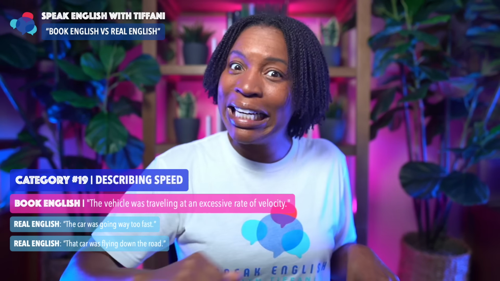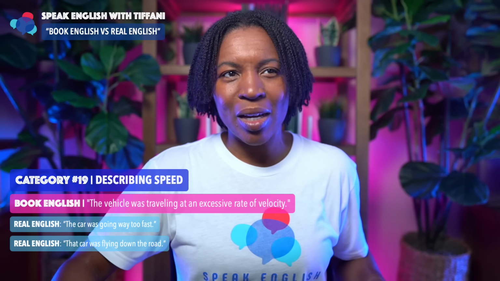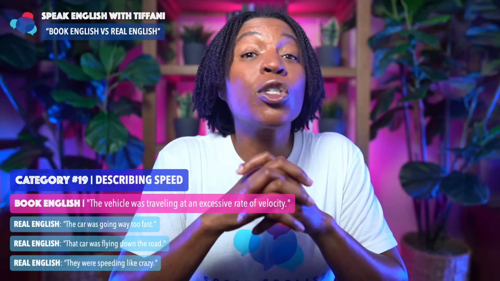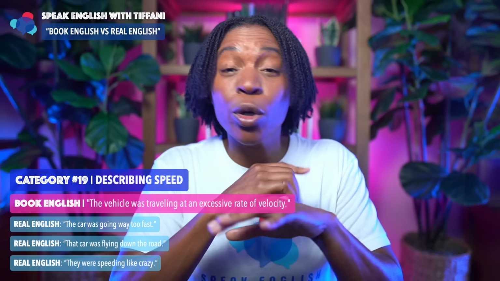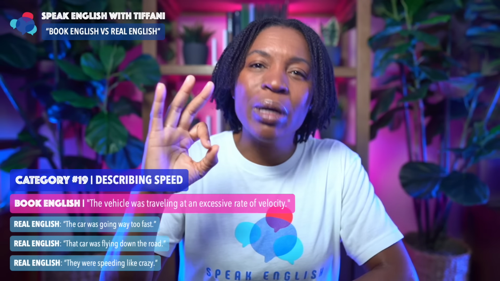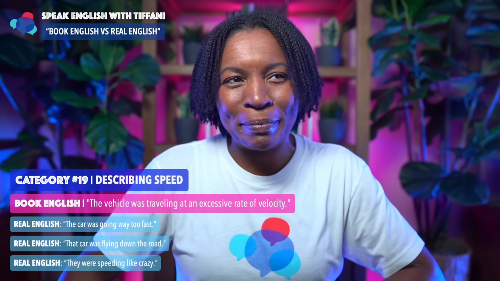Option number 2. That car was flying down the road. And option 3. They were speeding like crazy. Again, they were speeding like crazy. 3 options saying the same thing, but in a more natural way.